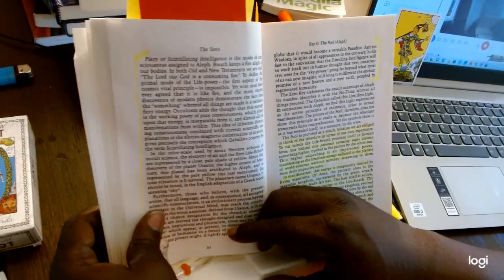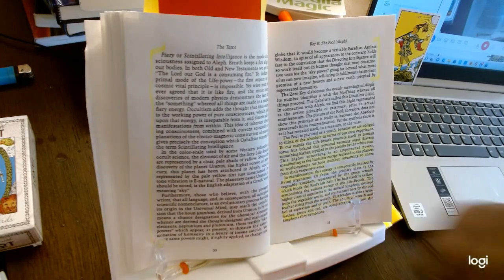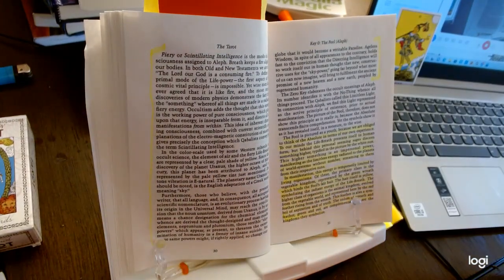Fiery or scintillating intelligence in the mode of consciousness assigned to Aleph. Breath keeps a flare of light in our bodies. In both Old and New Testaments, we are told the Lord our God is a consuming fire. To define the primal mode of the life power, the first aspect of the cosmic vital principle, is impossible. Yet wise men have ever agreed that it is like fire.